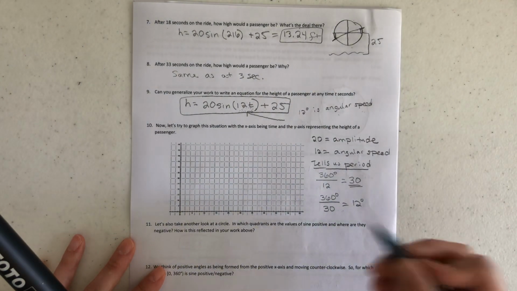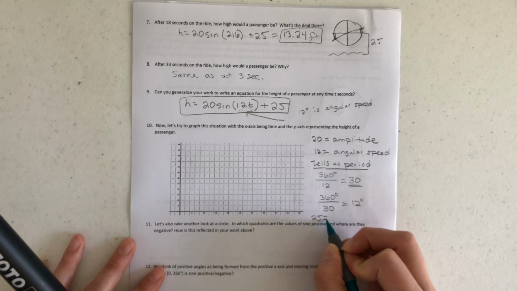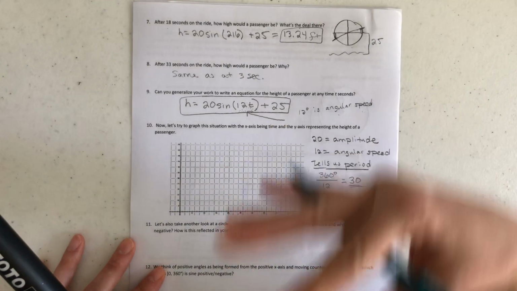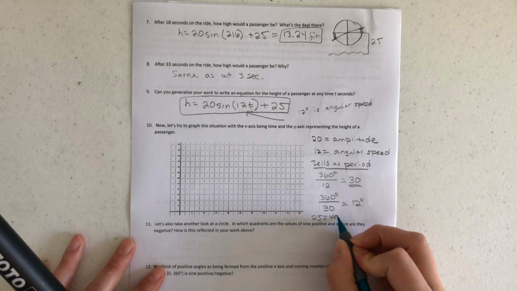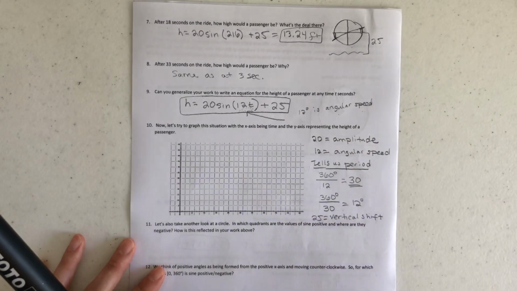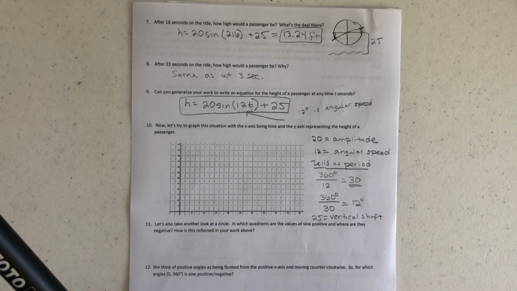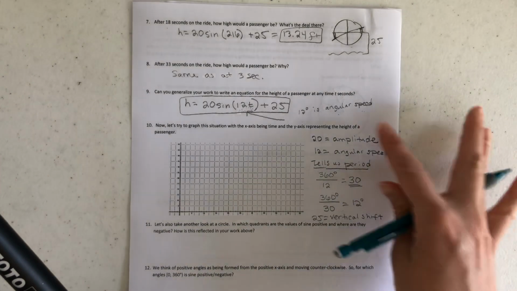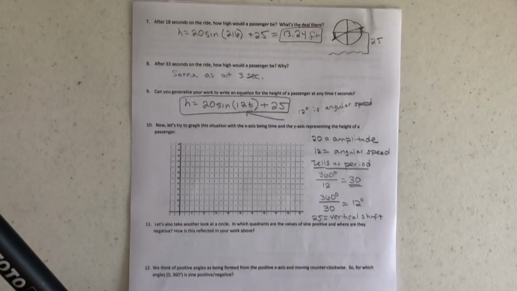And then lastly, this 25 is simply known as the vertical shift, which you have lots of experience with. Vertical displacement, vertical shift. It's just telling you where the center of the graph is. Where's that midline that you were traveling about? All right, so let's graph this and let's see all of these features in the graph that we have.